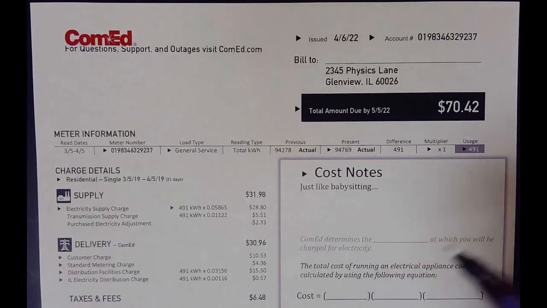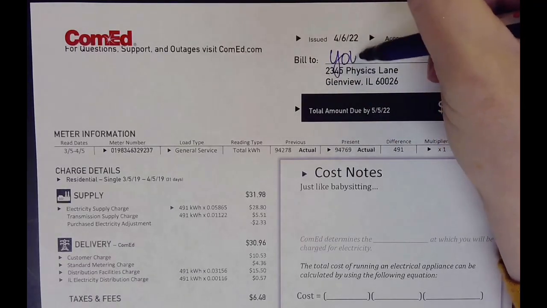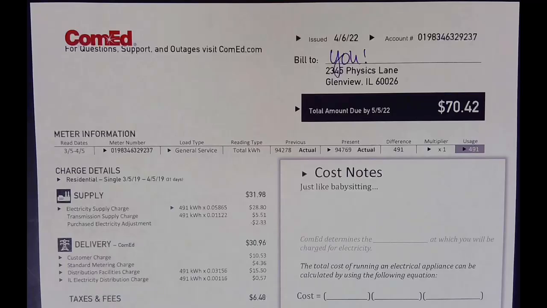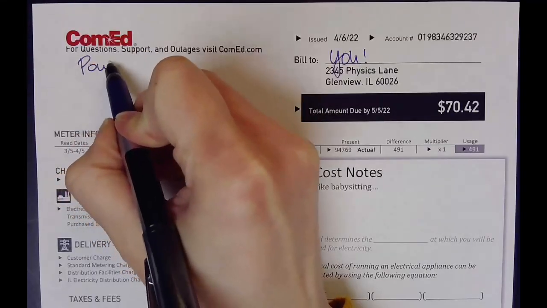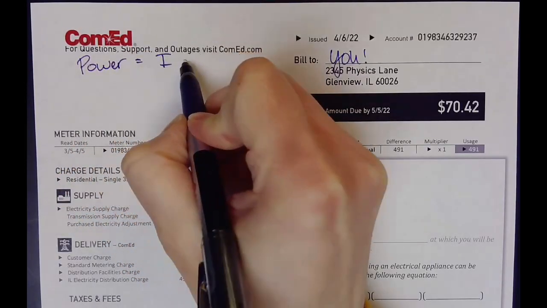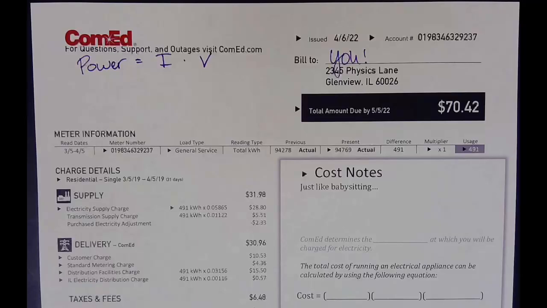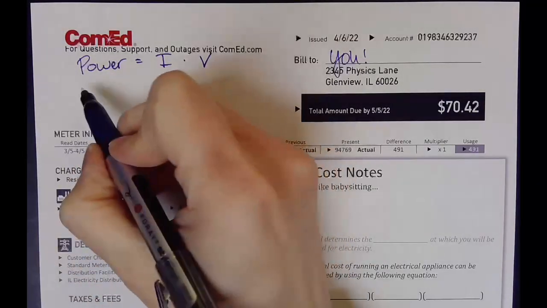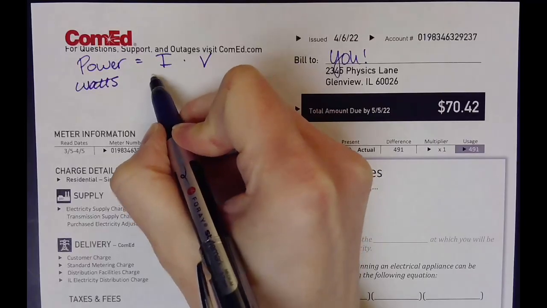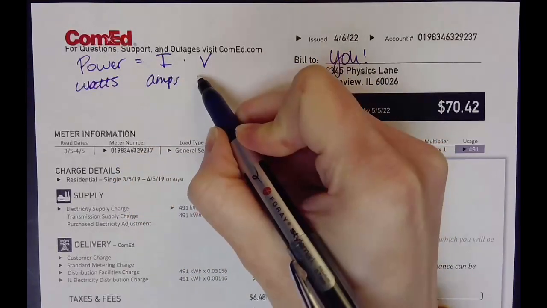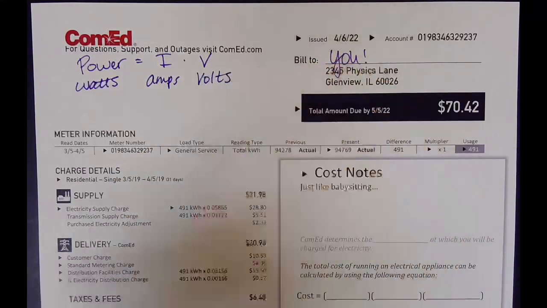Right? Now we're talking about how the company can charge you for your energy. So this is a bill to you or your name. And let's review just what we talked about, that power is equal to current times voltage. So just a little quick reminder of units. Power is in watts, current is in amps, and voltage is in volts.